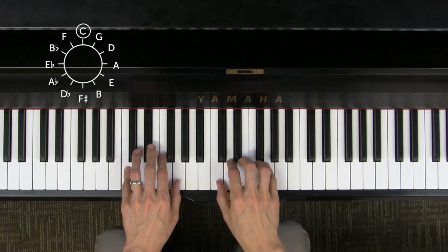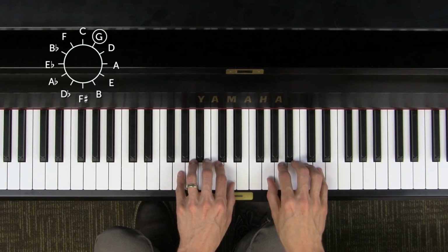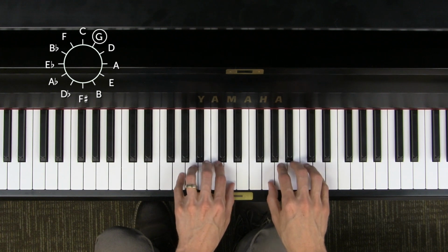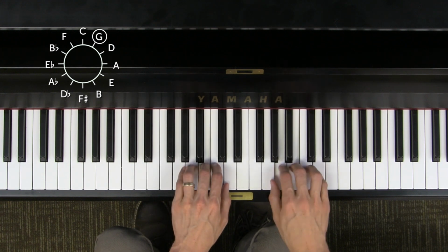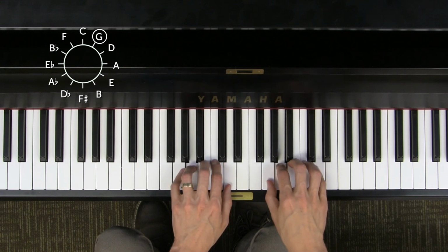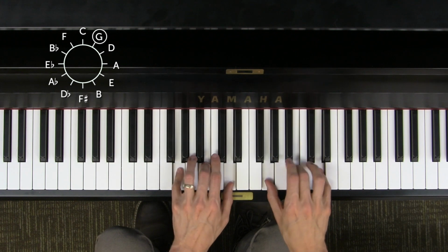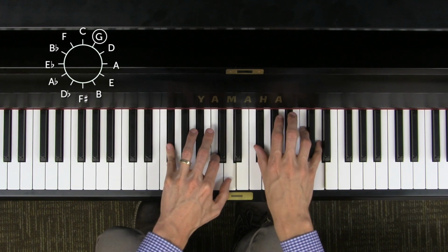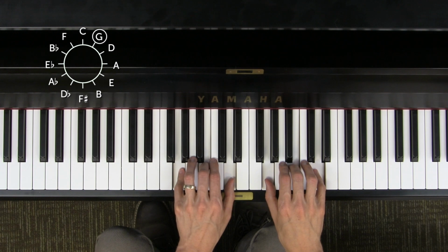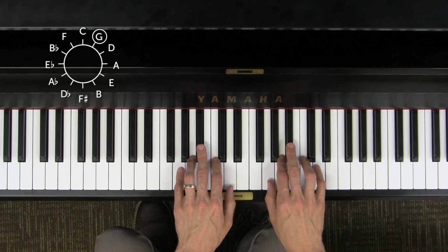Now we go up a fifth, which puts us at G. G major, all white keys. 1, 2, ready, go. Five/7 chord. Now G minor. Move finger 3 down a half step. 1, 2, ready, go.